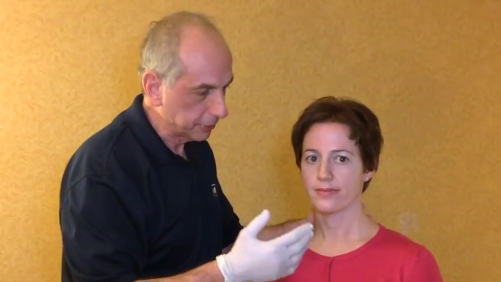If there's glide available, it's probably not the joint. If the glide feels like it's firm and it's hard, then we probably would say this is one that needs to be mobilized.